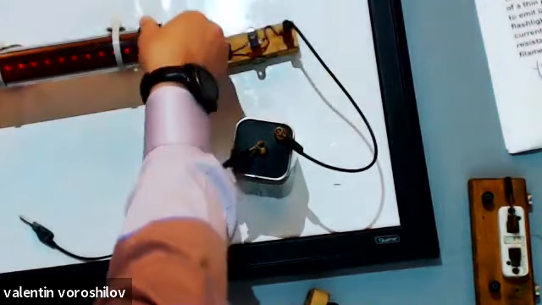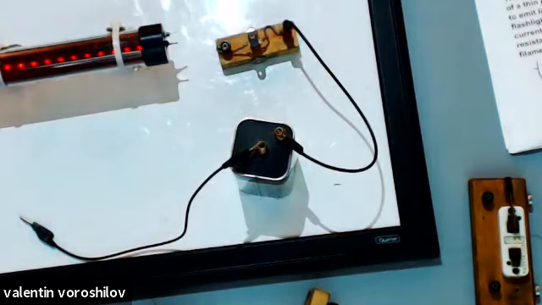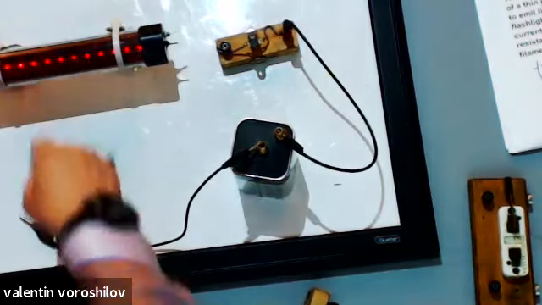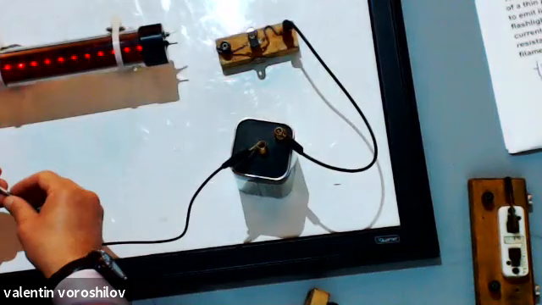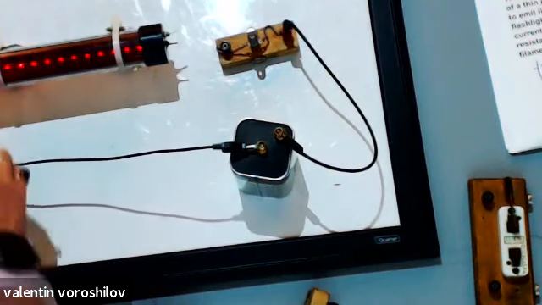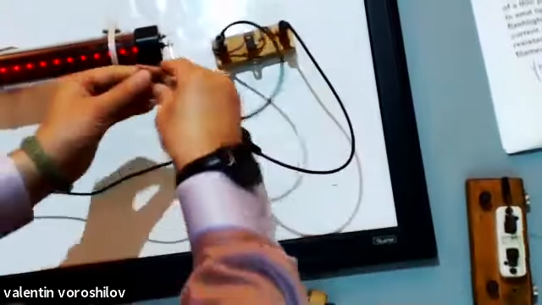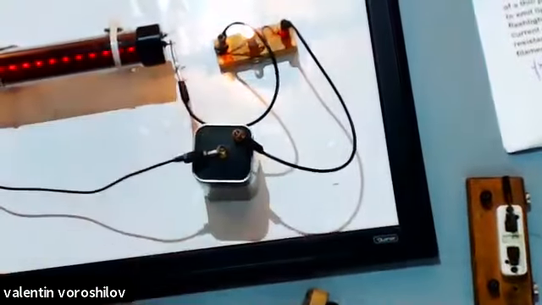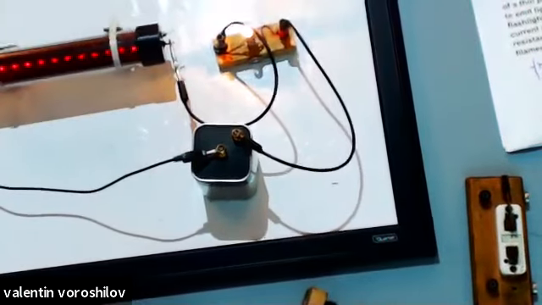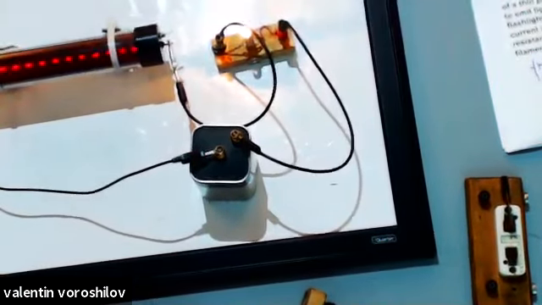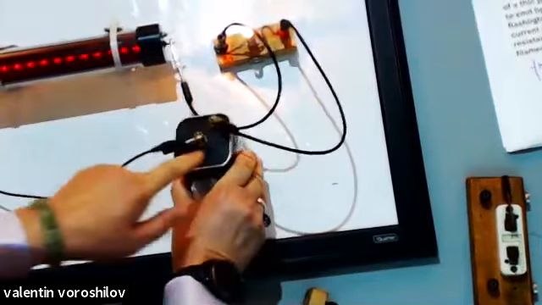This device shows you those fictional positive charges. Again, I just need to complete the circuit. And you see electric current. Well, you don't see, but I can see plus.